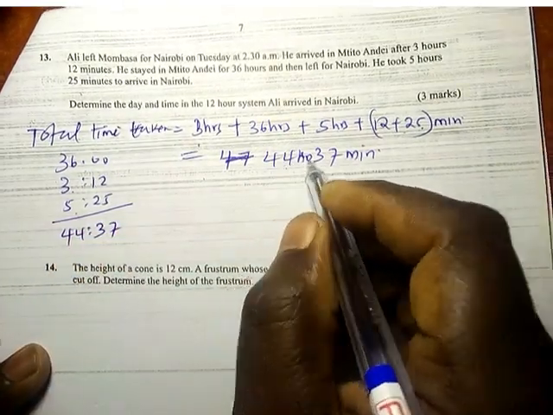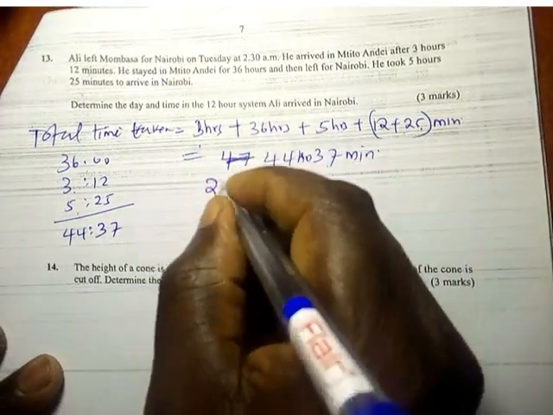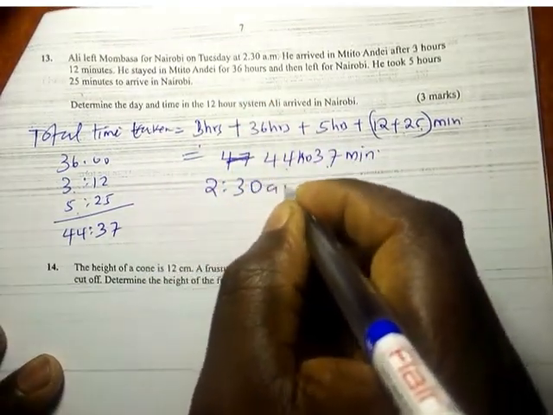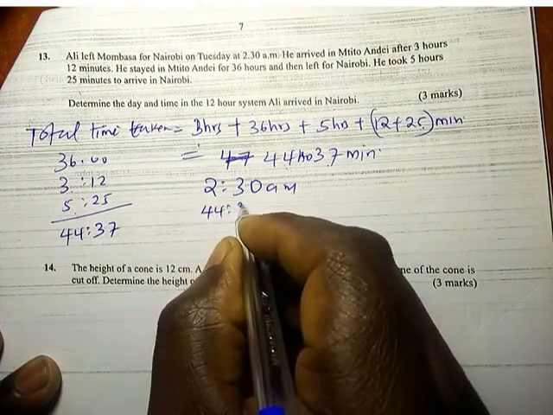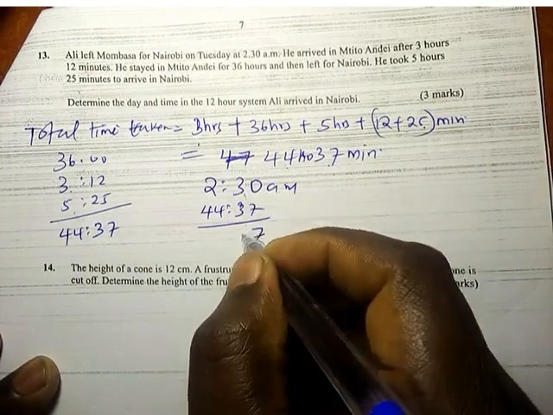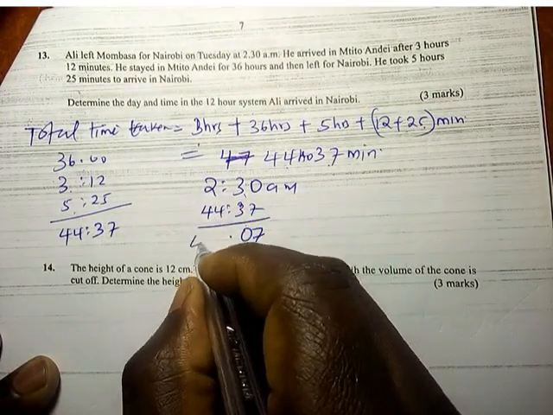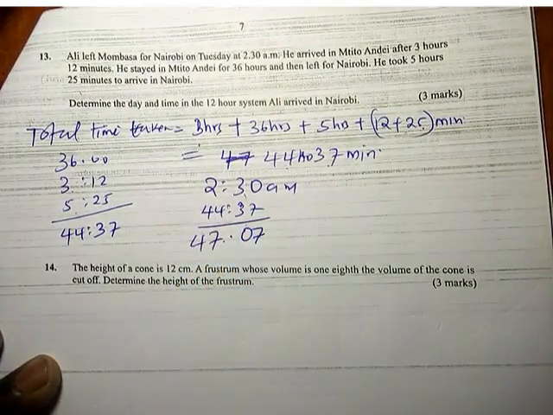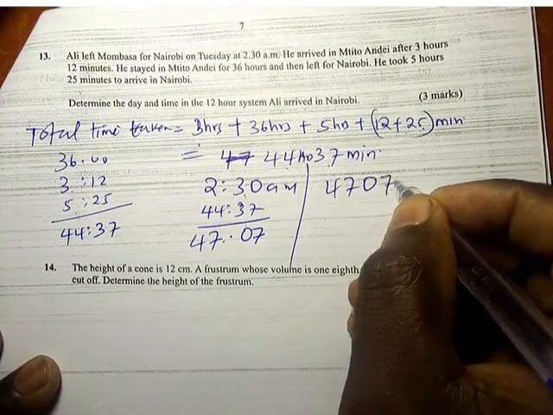So this is hours and this is minutes. So alianza safari yake 8:30 am. So tukiongeza 44 37 tunapata 67, we put 07, we carry 1 hour. This is 47 hours. So atakuwa amechukua 47 hours 07 minutes.